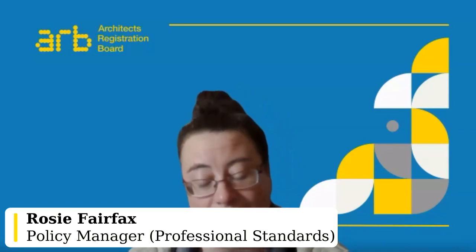Those that are retired, you need to think about whether you need to be on the register or not. So if you are completely retired and you don't do anything, you don't offer advice to the local community, you don't look at projects or planning, you don't do anything related to the profession, you can still refer to yourself as an architect socially without being on the register.